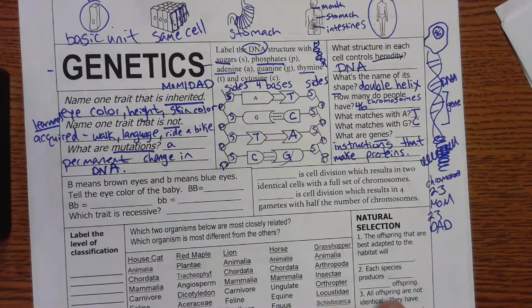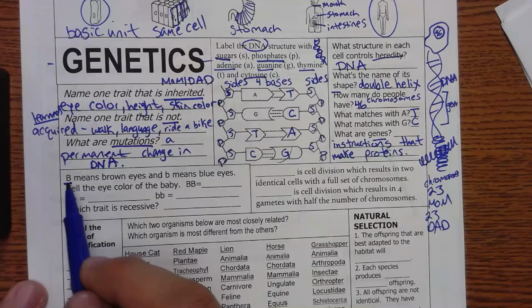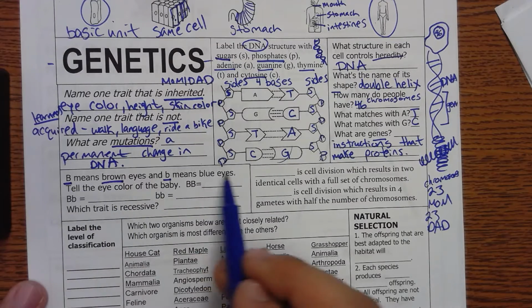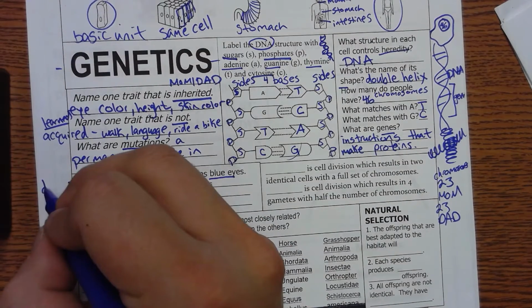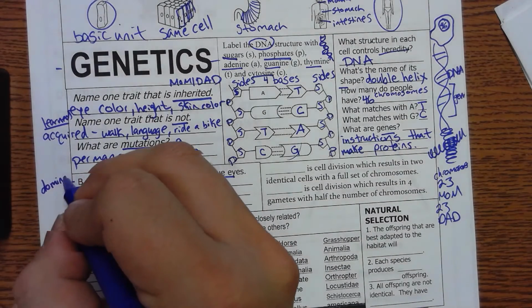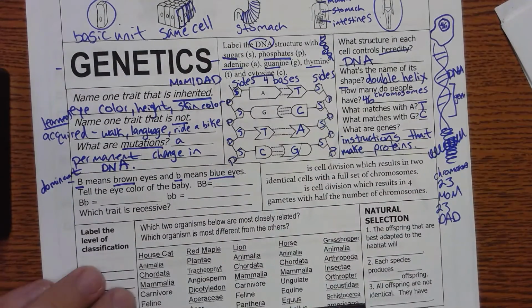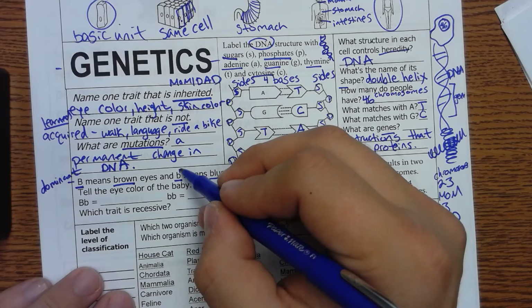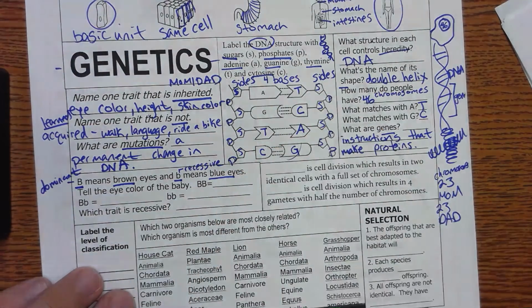Okay, remember these Punnett squares? If it's a capital B, you have brown eyes. If it's a lowercase b, you have blue eyes. So this means if it's a capital B, that's called a dominant trait. That's the trait that's going to show up or appear. If it's a lowercase b or a lowercase letter, we call that a recessive trait. It's hidden.